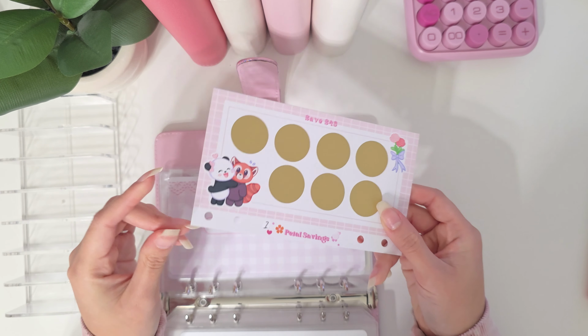Okay, this one needs a sleeve as well. And it fits a A6 like this in the holes. Okay, so that's going to be it for this binder.